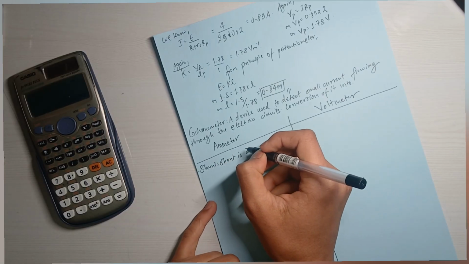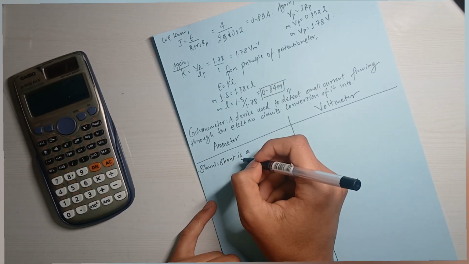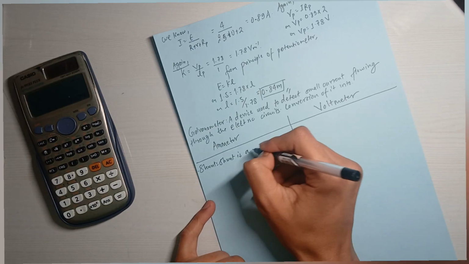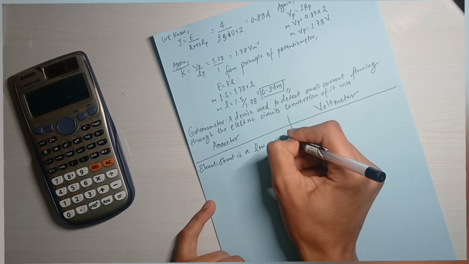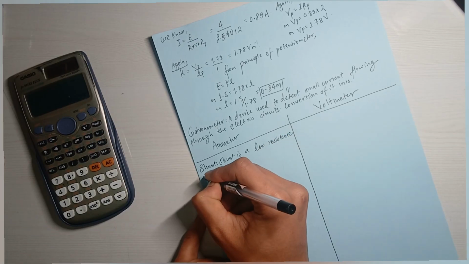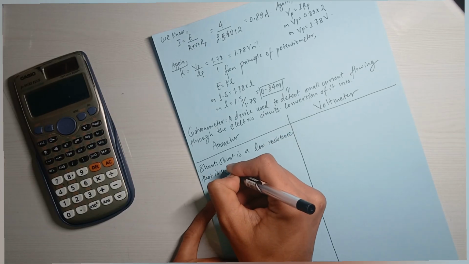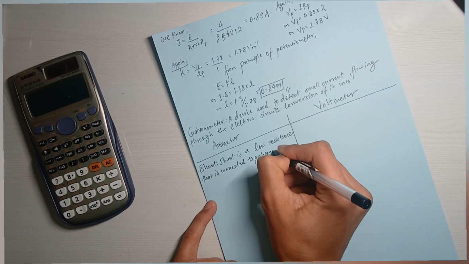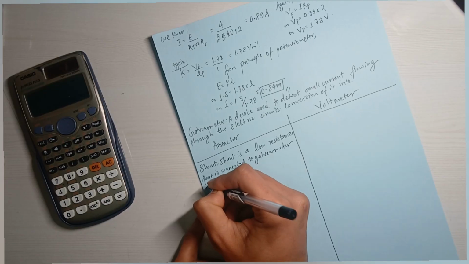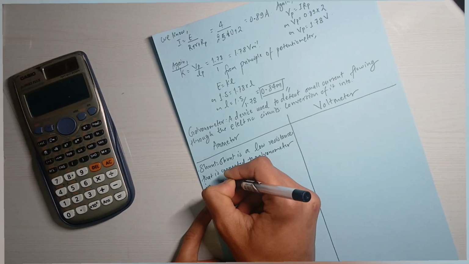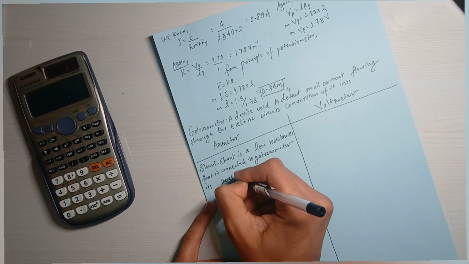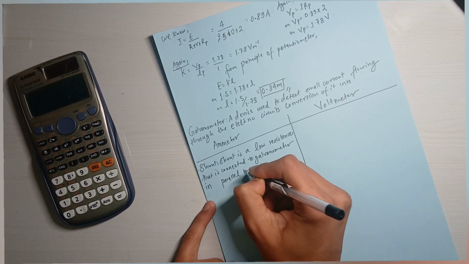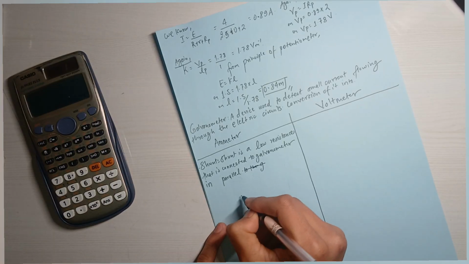So a shunt is a low resistance device, right? Let me check in the book. Yes, shunt is a low resistance that is connected to the galvanometer in parallel. The figure looks like this.